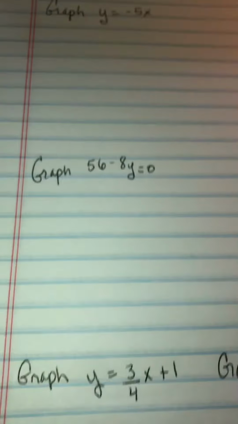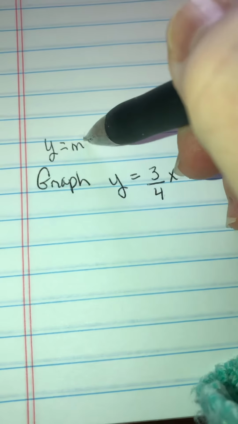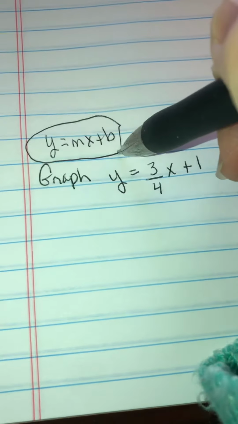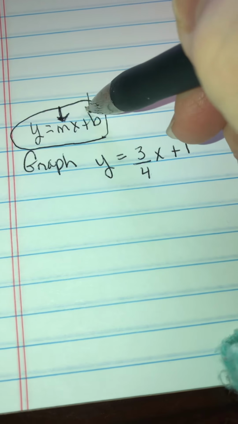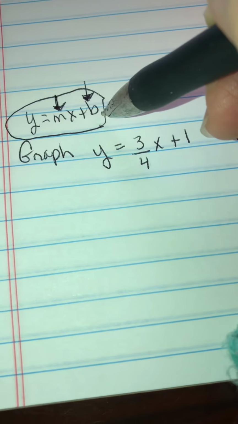Okay, so learning how to graph, there were a few problems that you asked me about, but I'm going to do some examples first. And what I want you to keep in mind is this y equals mx plus b format. It's called the linear equation template, where the m is representing the slope of the line and the b is representing where the line touches the y-axis, what we also call the y-intercept.